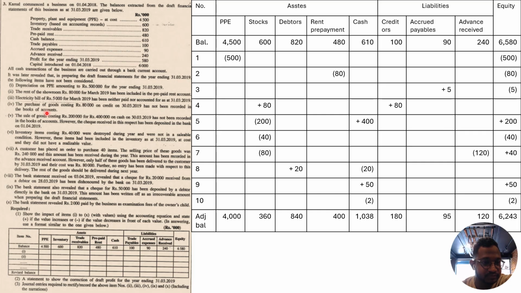Fourth one, purchase of goods costing 80,000 on credit. No, I already discussed that. Second thing is the rent, right? The rent of the showroom 80,000 for March 2019. So the correction double entry should be rent expense debit, prepaid rent credit, because you are converting that prepaid rent to an expense, right?